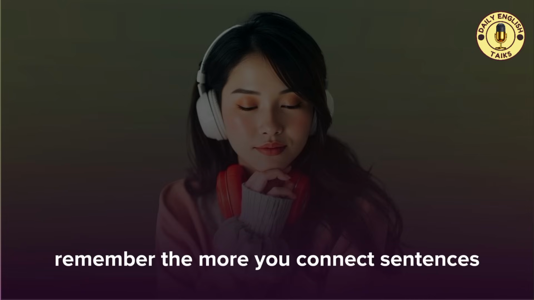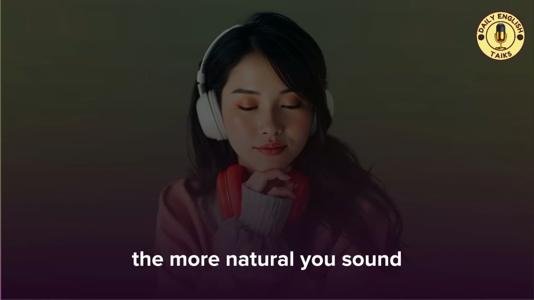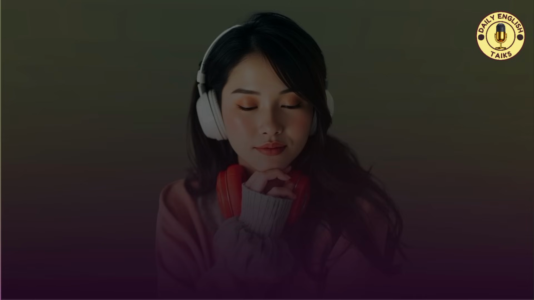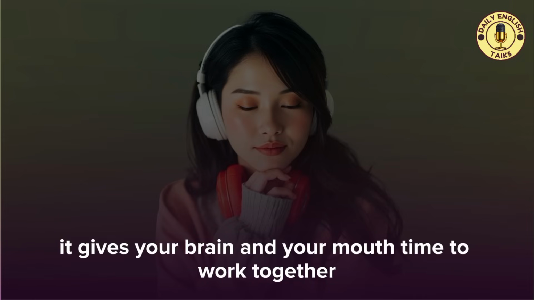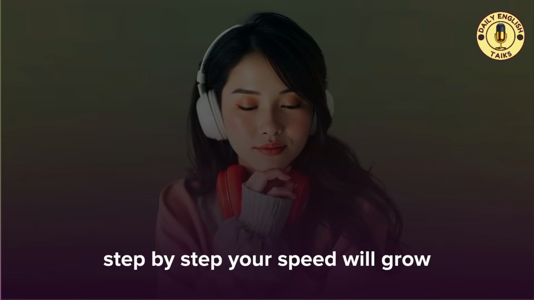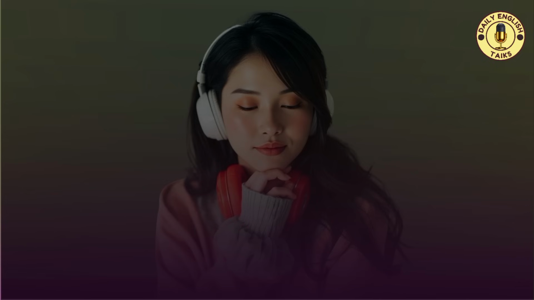Remember, the more you connect sentences, the more natural you sound. At first, it may feel slow, but slow speaking is powerful practice. It gives your brain and your mouth time to work together. Step by step, your speed will grow.